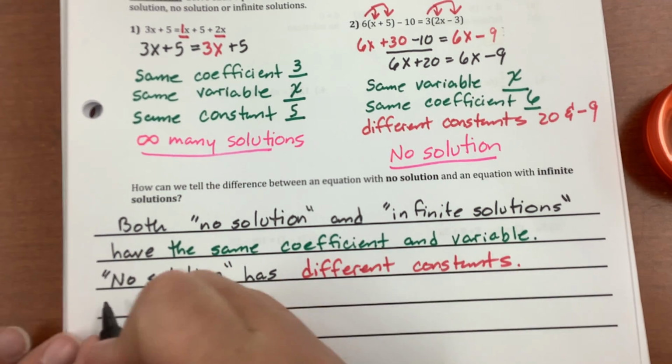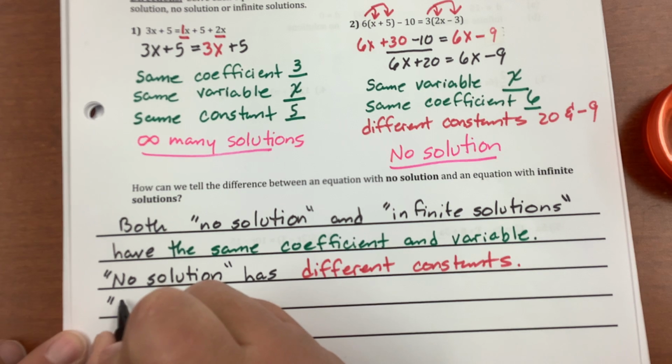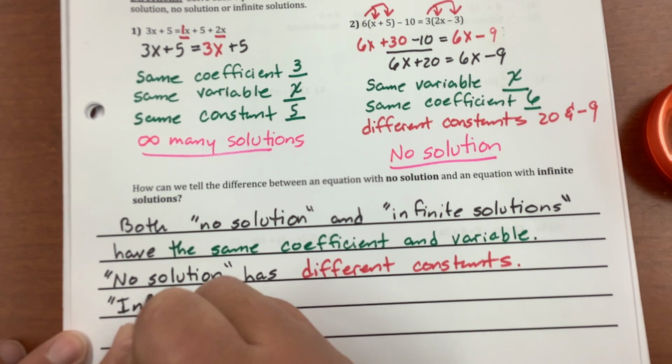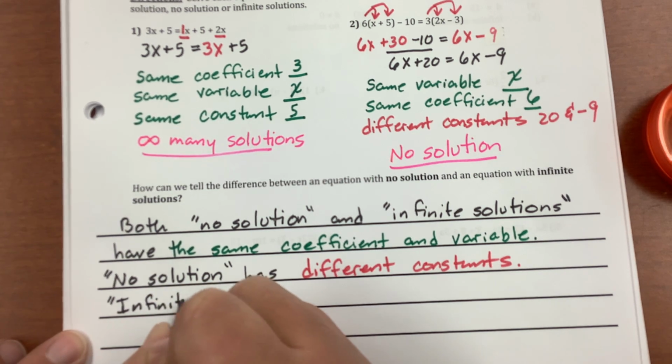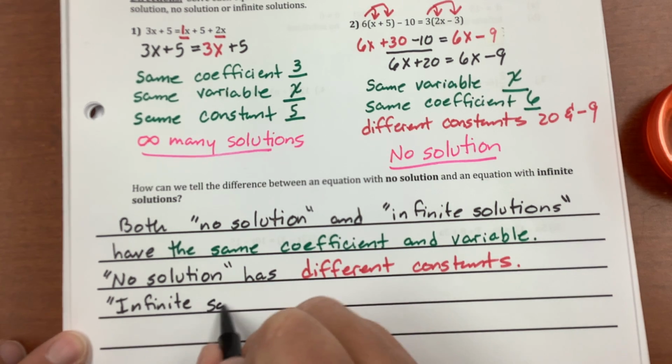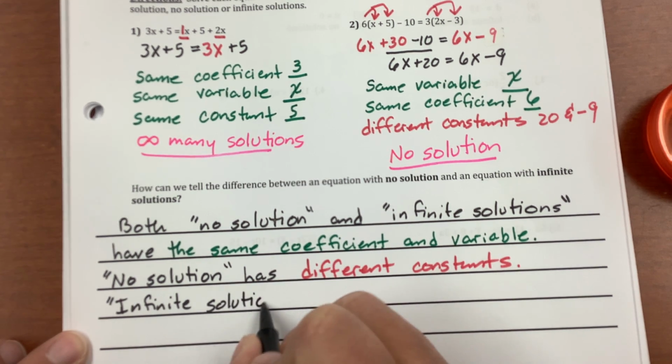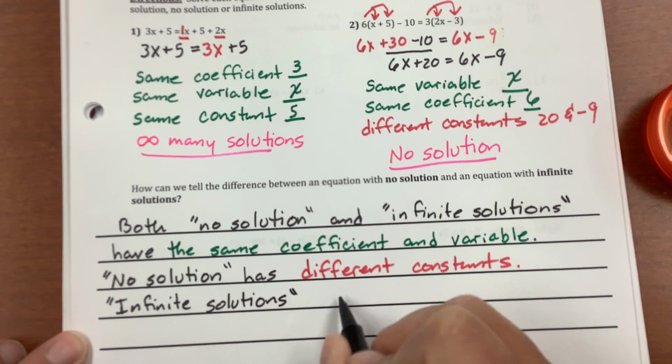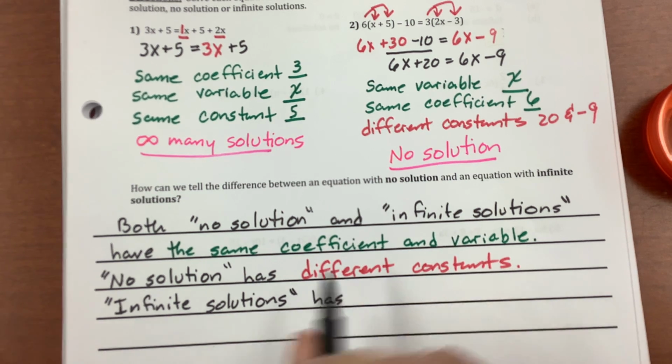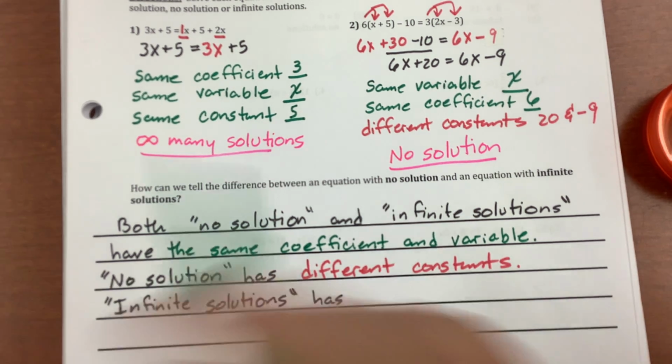Infinite solutions has the same constants.